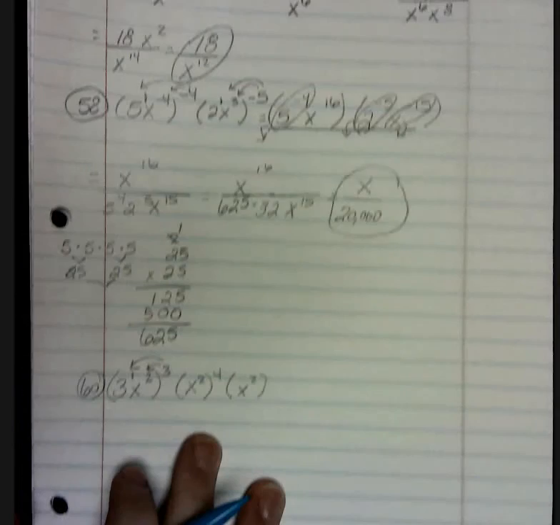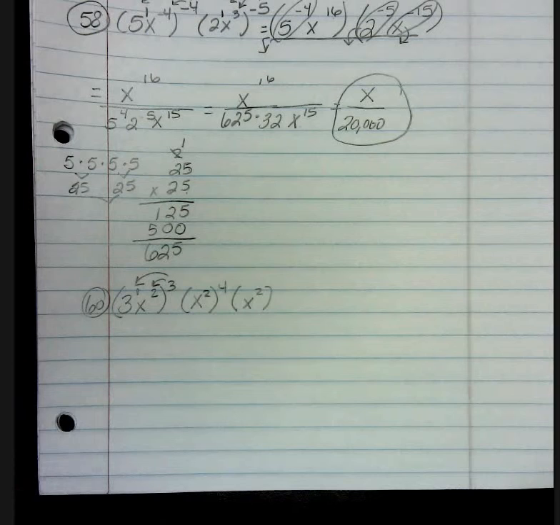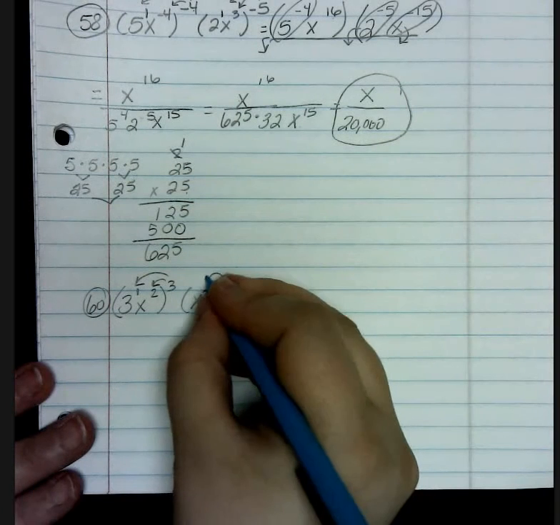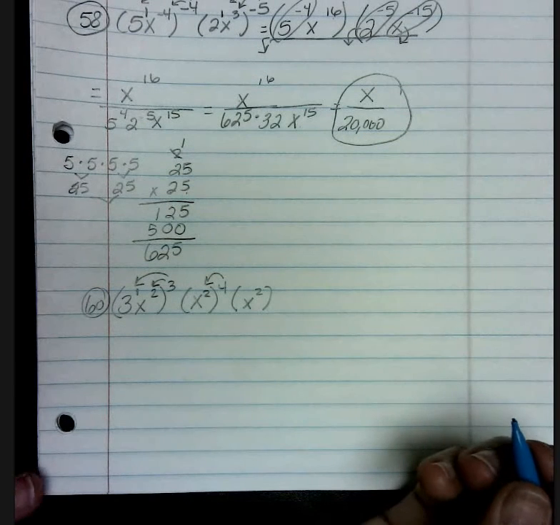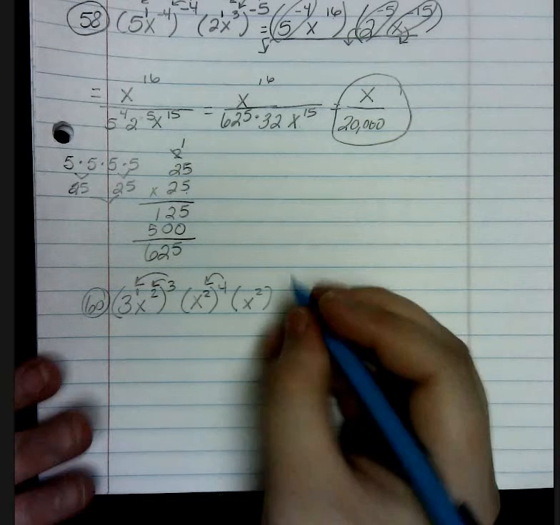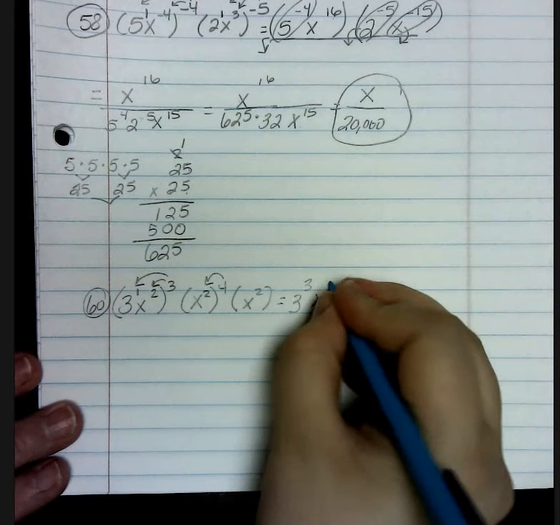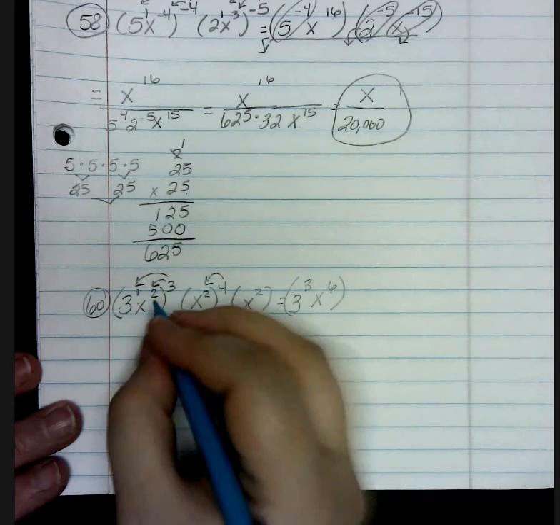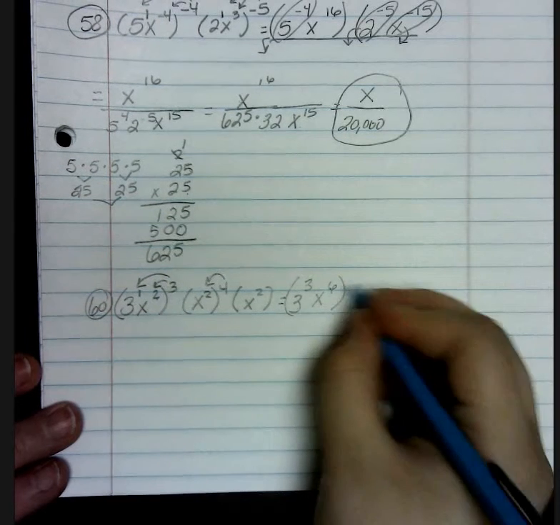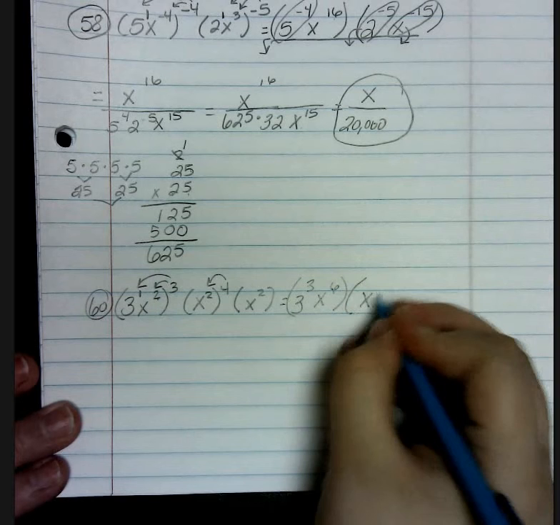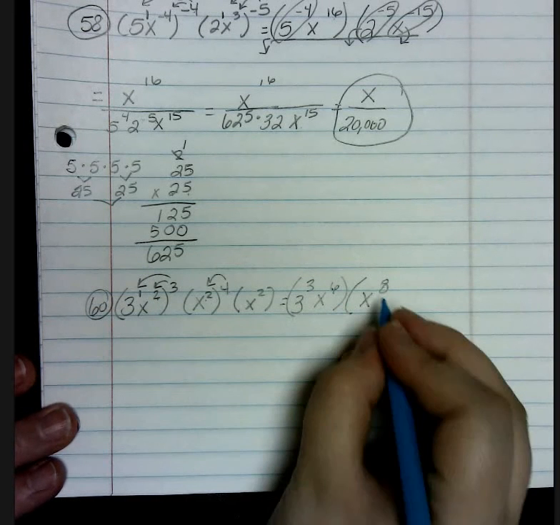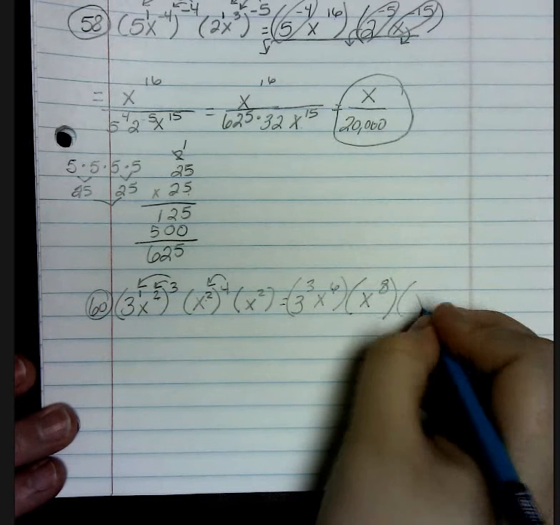Sorry about that, guys. And then I'm going to distribute this 4 into my exponent inside of that set of parentheses. So I'm left with 3 to the third power, x to the sixth power, because 2 times 3 is 6, and then x to the 8th power, because 2 times 4 is 8, and then x squared.